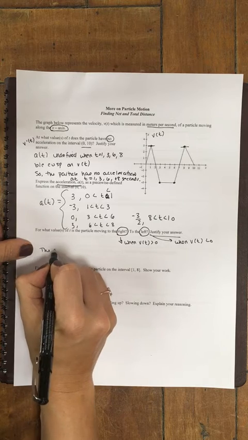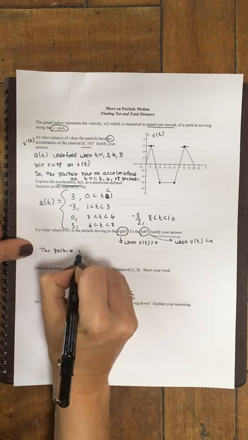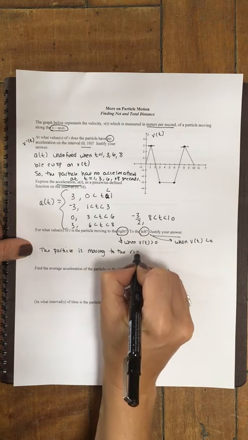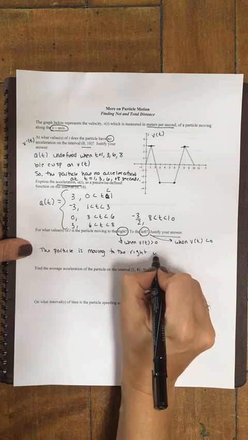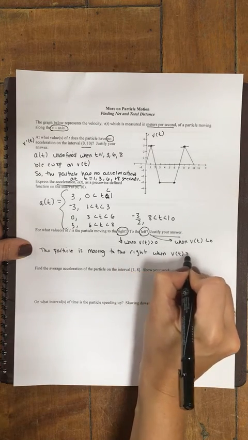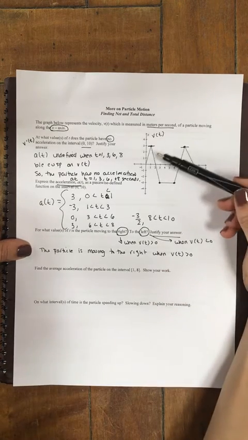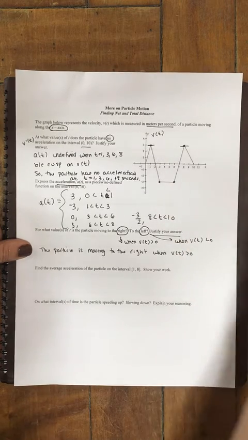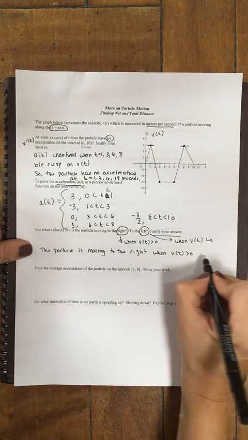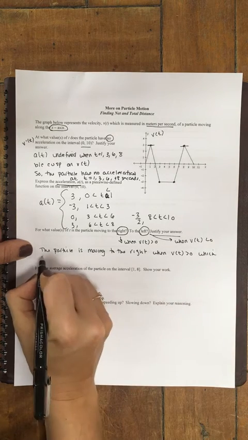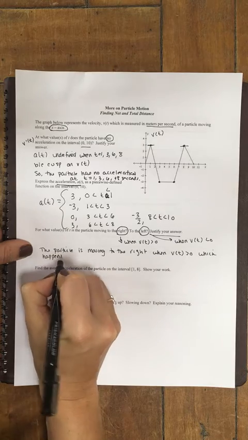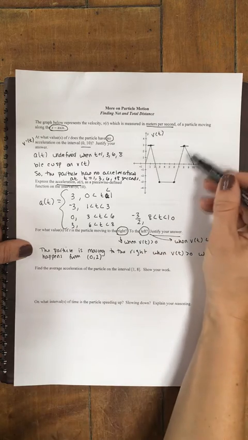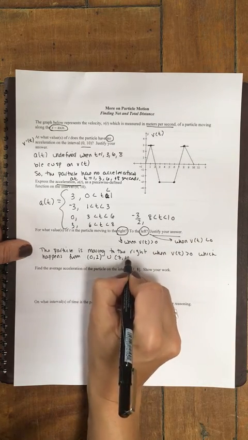So the particle is moving to the right when v of t is greater than 0, and this happens from 0 to 2. Here it's all positive. Which happens on the interval from 0 to 2, and again from 7 to 10.